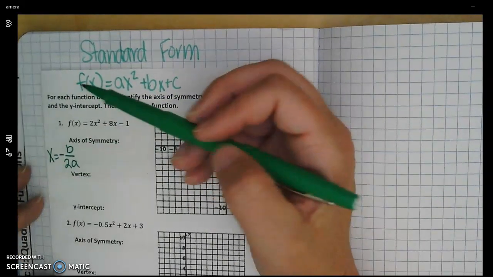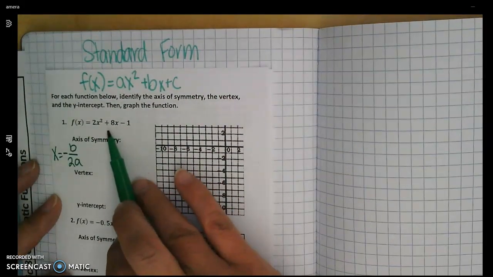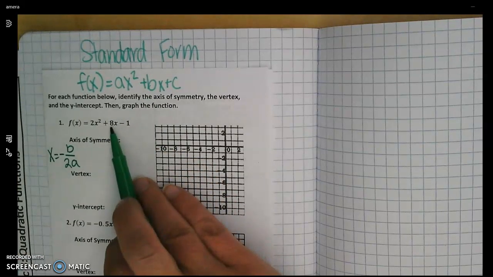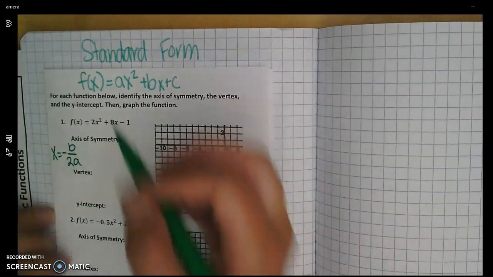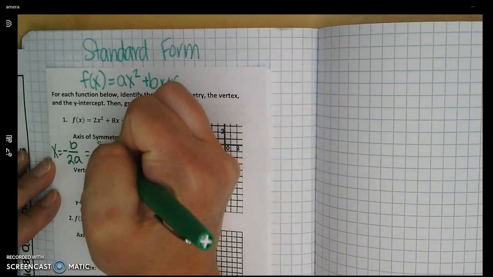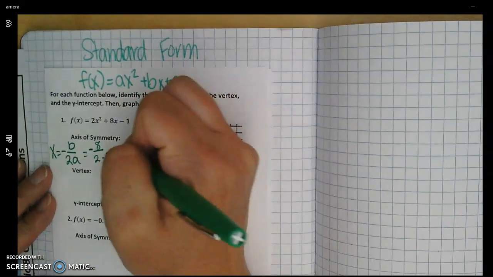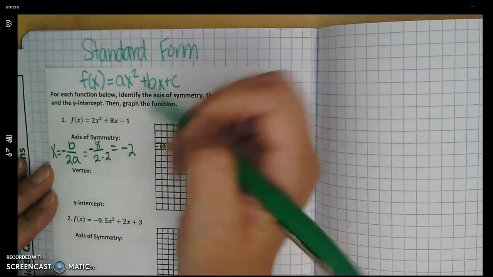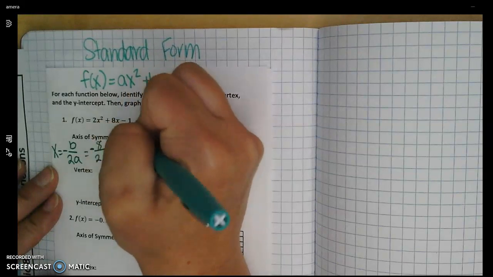The b is always going to be the coefficient of x, that's 8, and the a is going to be the coefficient of x squared, or negative 2, giving me negative 8 over 2 times negative 2. When I simplify that, that's 8 divided by 4, or negative 2, meaning that the axis of symmetry for this particular graph is x equals negative 2.